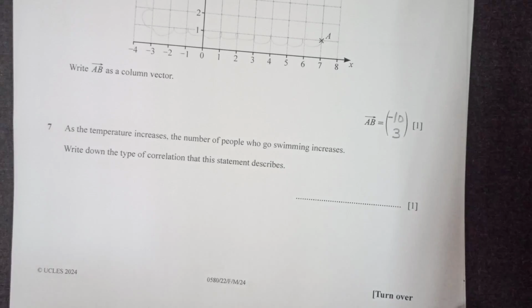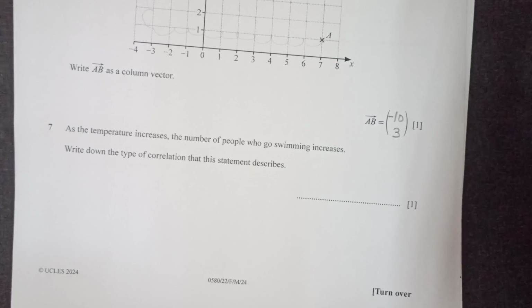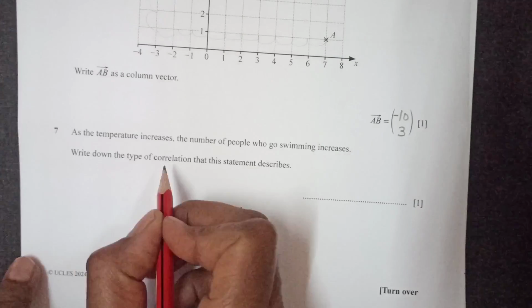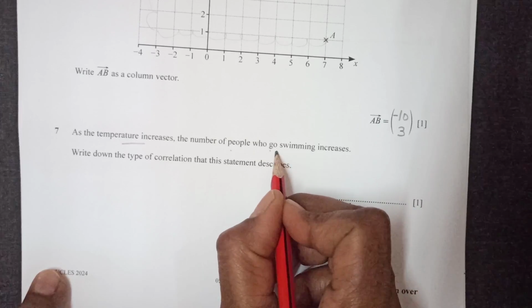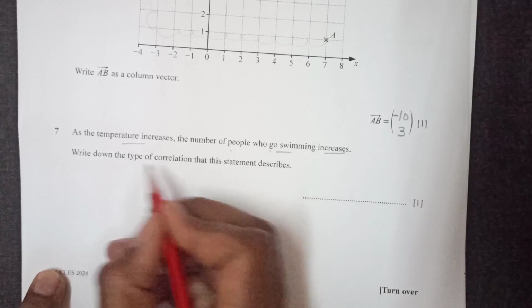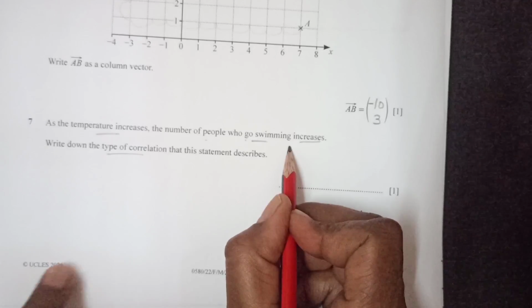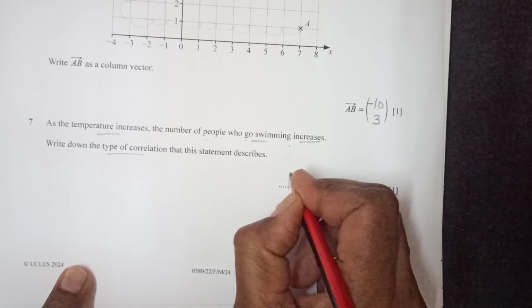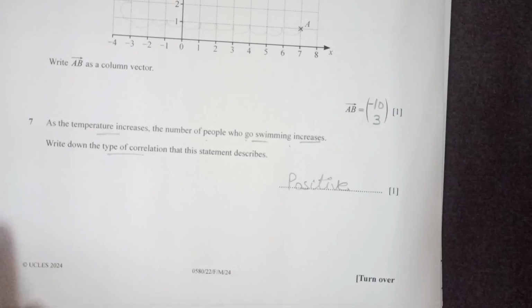Now number 7, we have here the temperature increases, the number of people who go swimming increases. Write down the type of correlation. So one quantity is increasing, then the other is also increasing. So that means this is a positive correlation. So we are just going to write down here positive correlation.